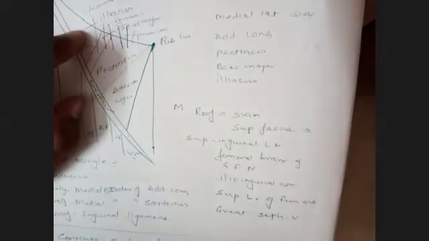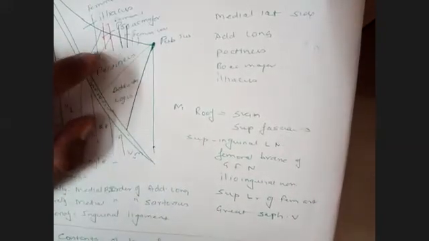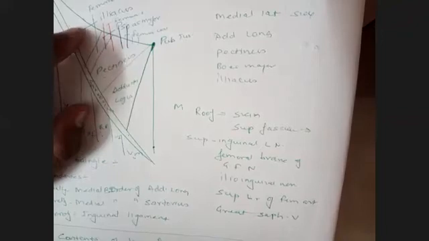So we talked about the boundaries. Medially is the medial border of adductor longus, laterally is the medial border of sartorius, superiorly is the inguinal ligament. What forms the floor of this triangle? The floor of the triangle is formed by adductor longus, pectineus, psoas major, and iliacus.